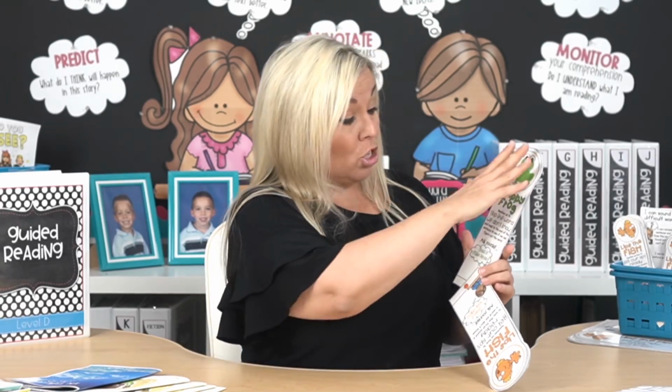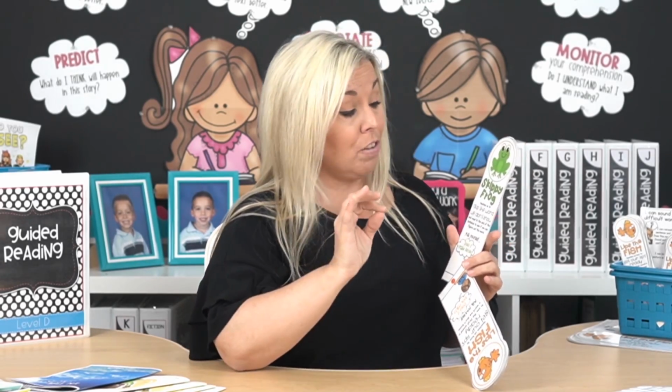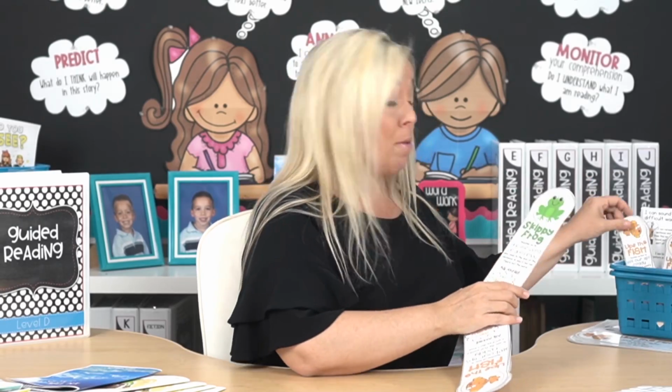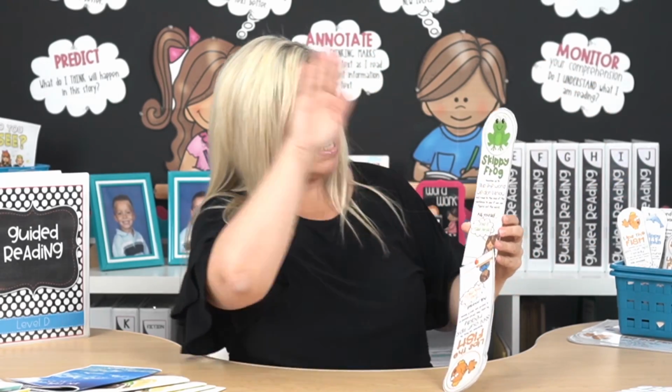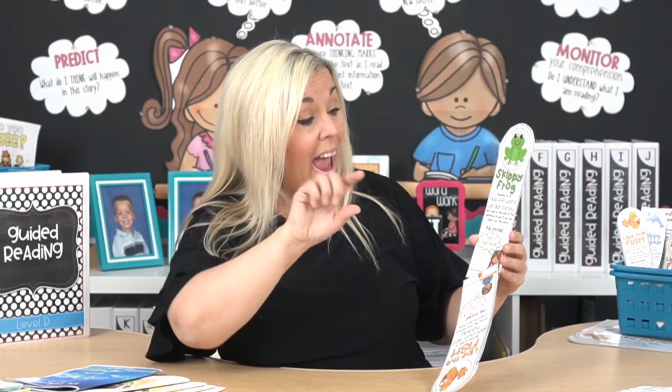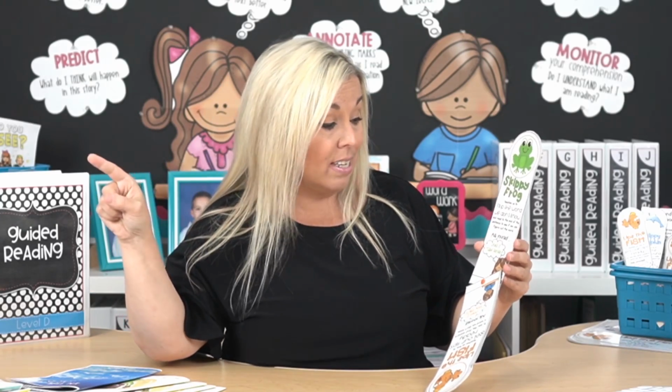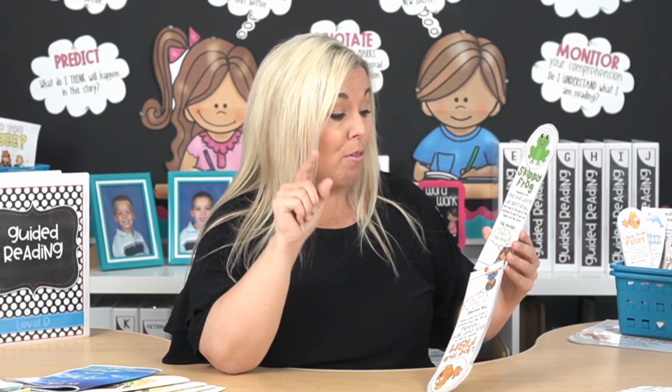But before we do that, I just want to read what's on our Skippy Frog strategy fan. So I'm going to say, boys and girls, everybody look at your strategy fan, because all of my students always have their own strategy fan. Skippy Frog teaches us to skip the word we don't know and read to the end of the sentence to see if we can figure out the word.